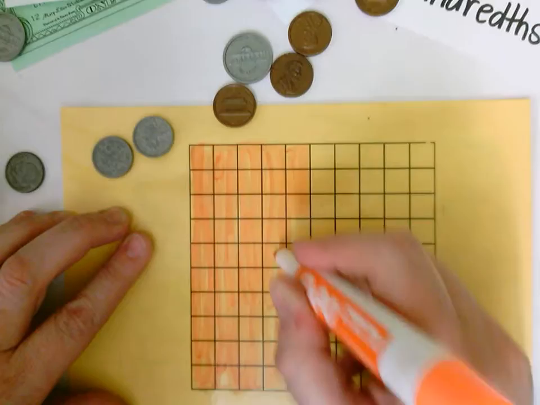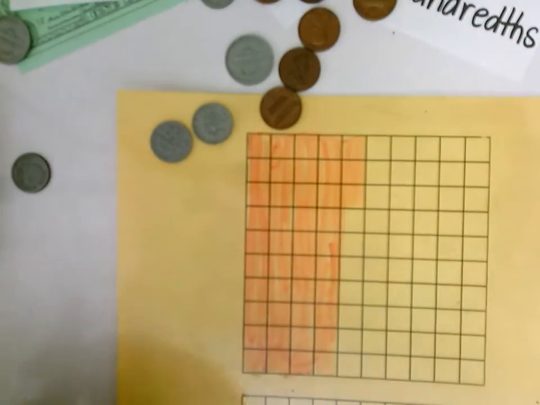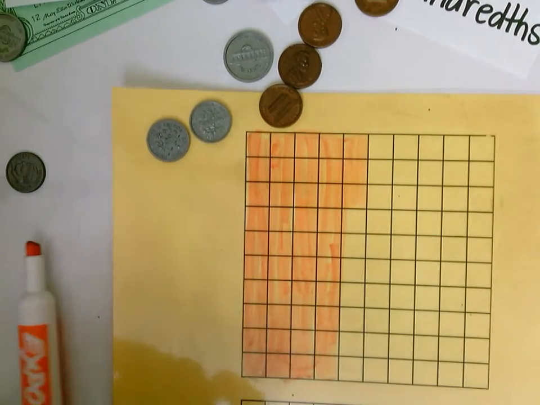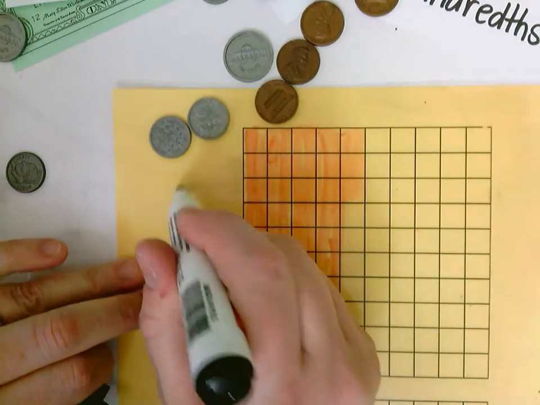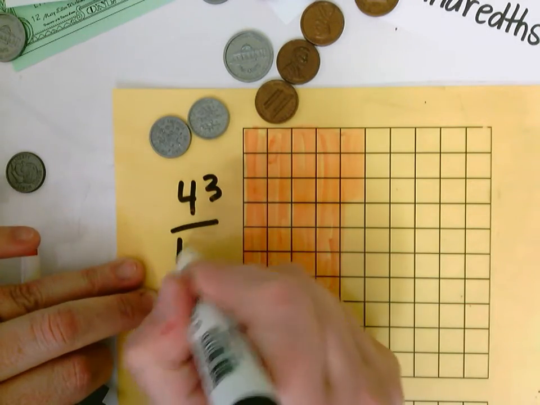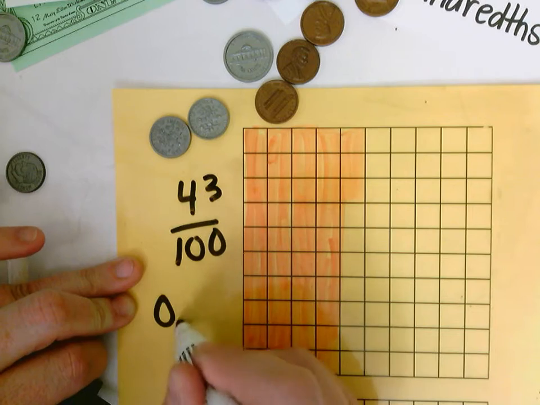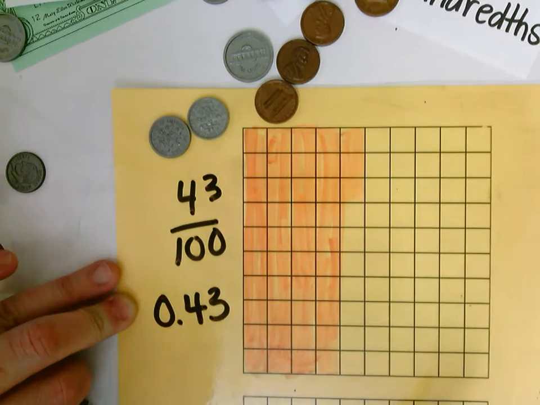So I can write that money amount as 43 hundredths, like this.